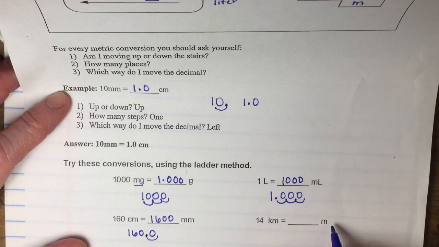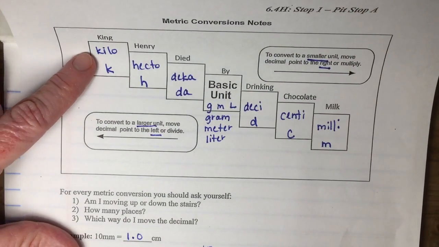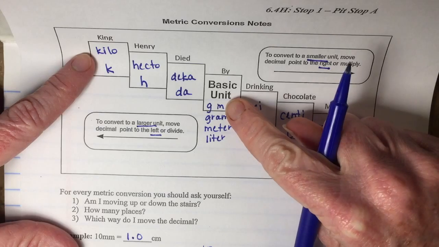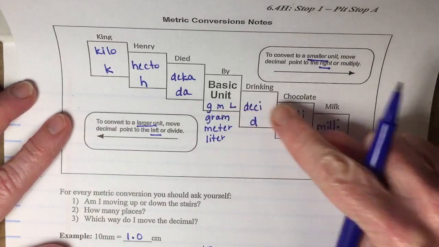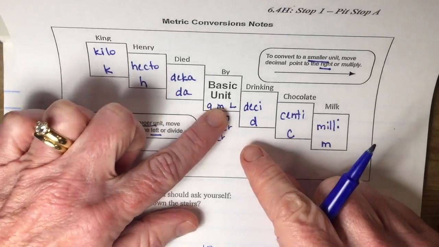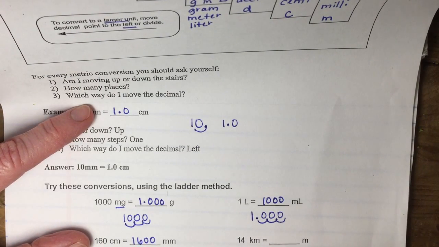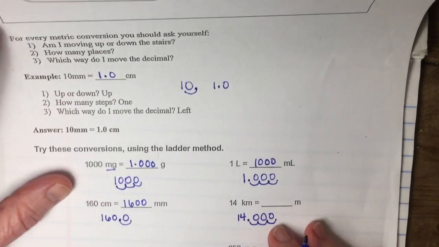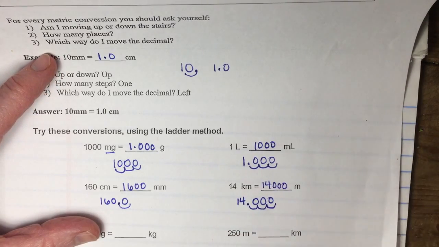14 kilometers, I'm going to change that to meters. If I look again at my stairs, the kilometers are up here, the meters are down here. I need to go 1, 2, 3 steps to the right because I'm going from here to here. So if I start with the number 14 and move 3 steps, I need to add a decimal, and I'm going to have to add some zeros in order to be able to move it 3 places. So this ends up being 14,000 meters.